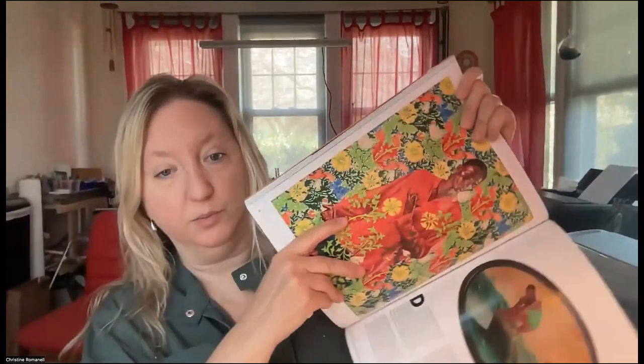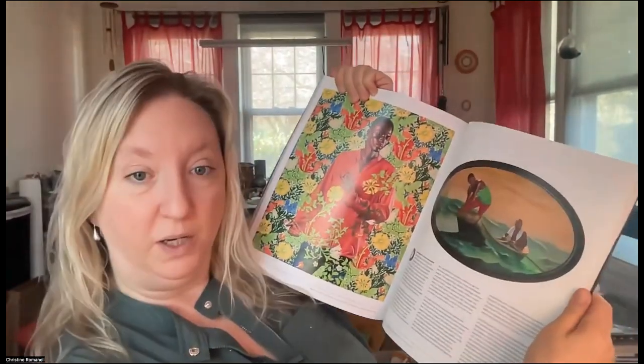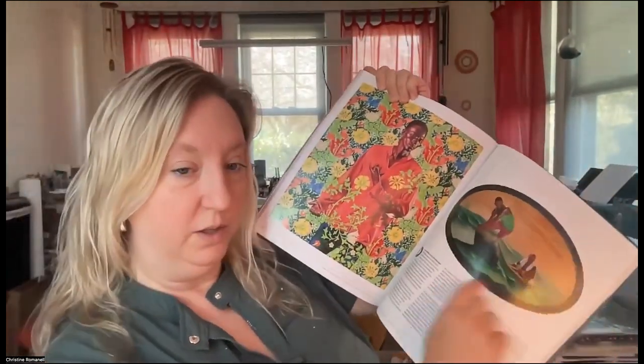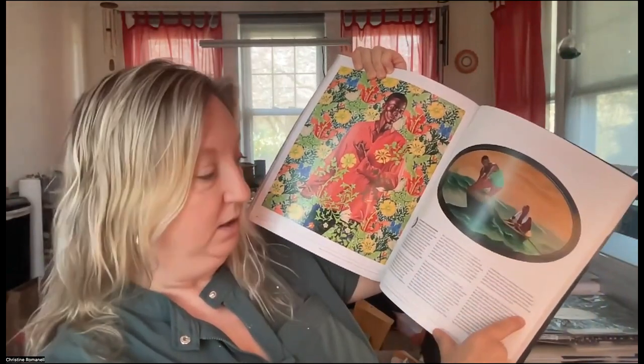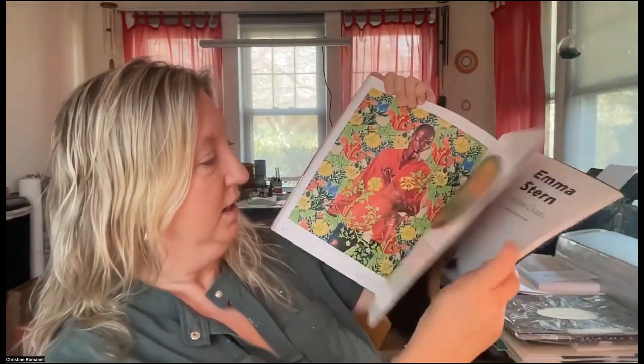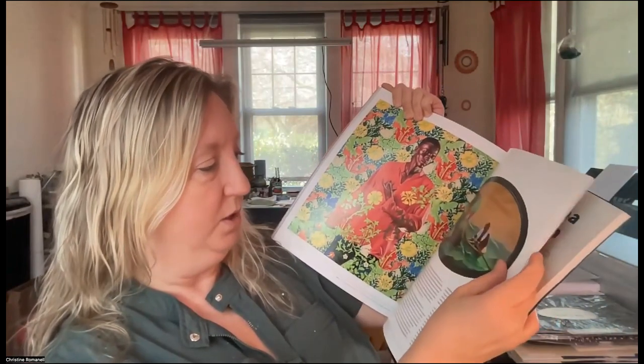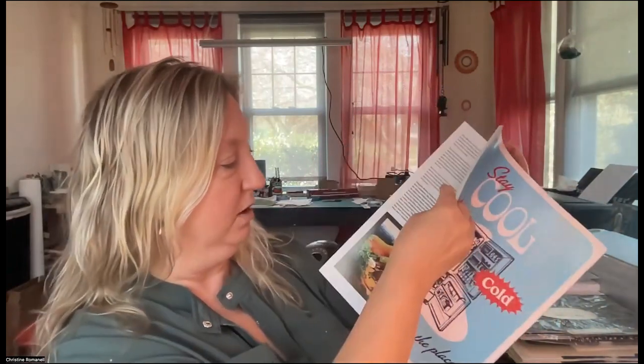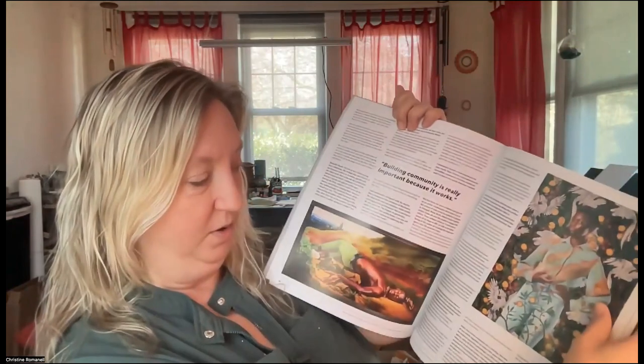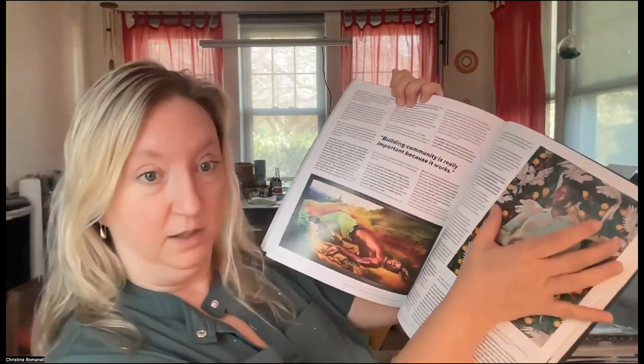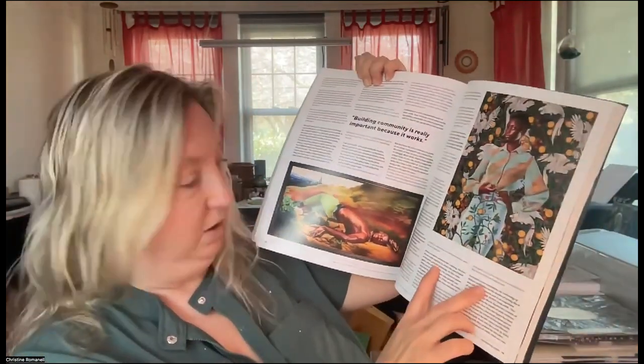So here's an example of a two-page spread in a magazine. You'll notice that the text is all in columns. And most of the time, objects in a spread don't really cross over the columns unless it's an image and it takes up two of the columns. Like this image, for example, takes up two of the columns.